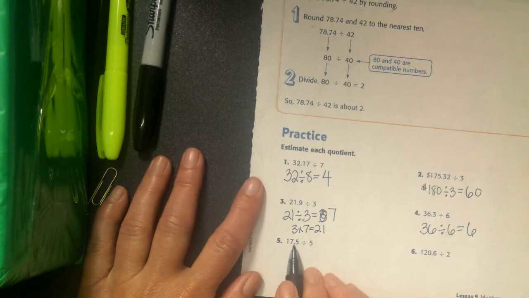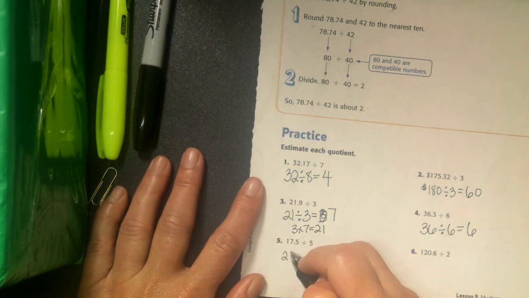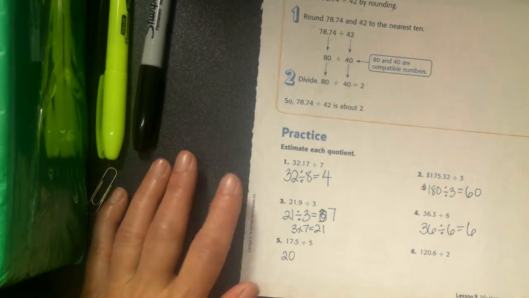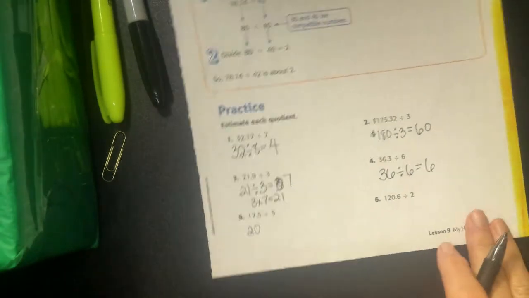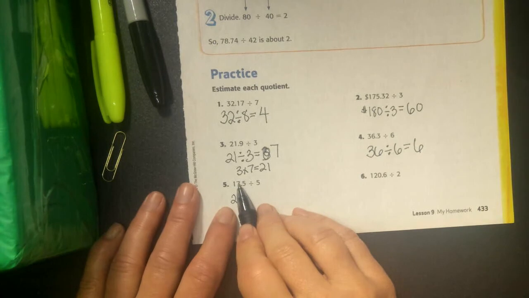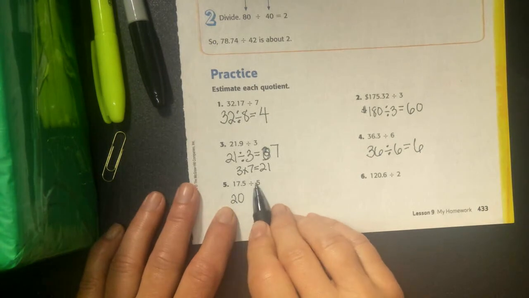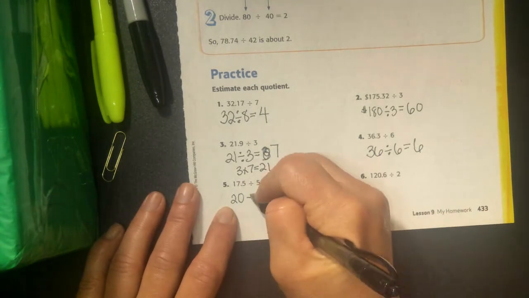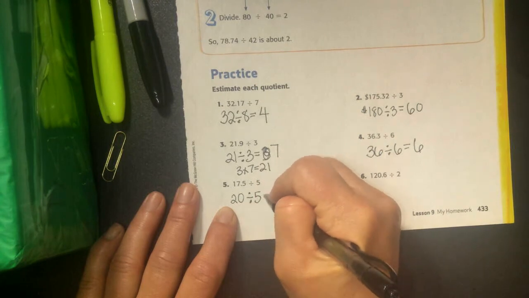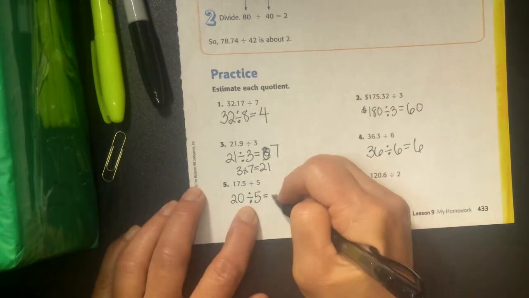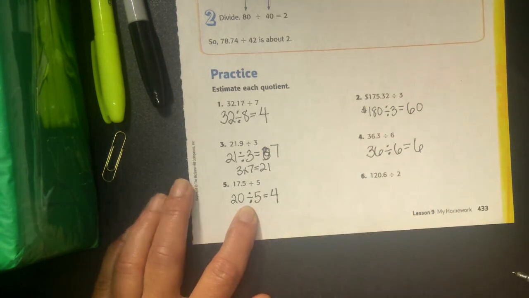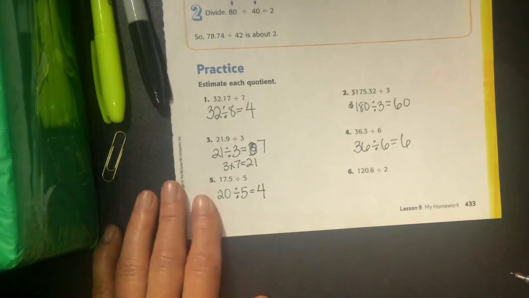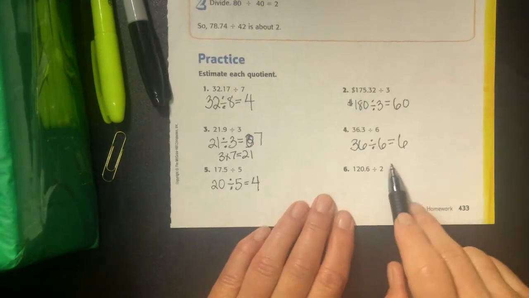All right, so here's my next one. 17.5 divided by 5. I'm going to say 17.5 is close to 20. It's also close to 15, right? I could do 15 divided by 5 or 20 divided by 5. Either one would work because I'm estimating. And 20 divided by 5, I know 5 times 4 is 20, so 20 divided by 5 is 4. And one last one on this page.